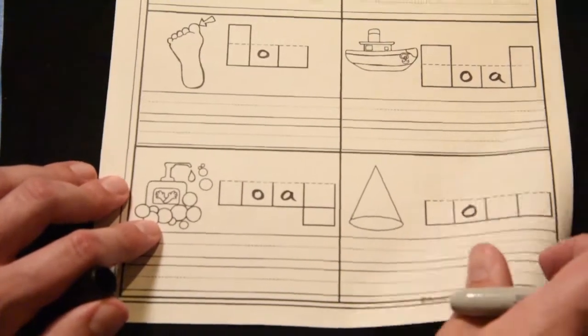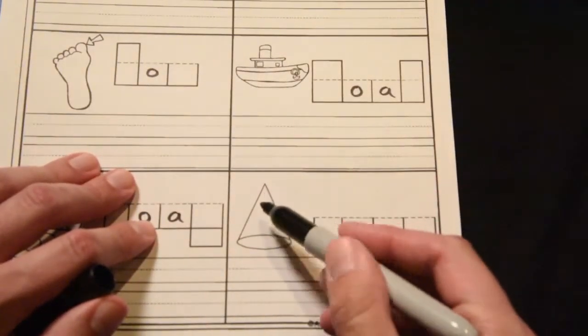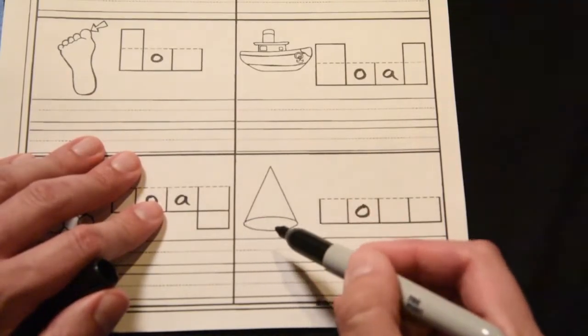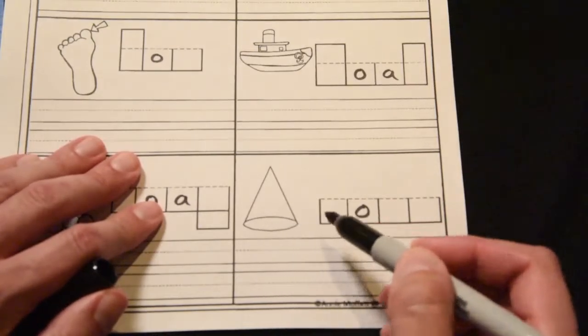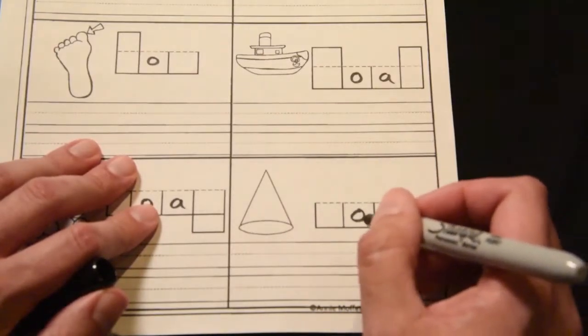P. Okay. Here, this is a triangle, but here when it has this little circle on it, it's like a party hat. So it's not just a triangle, it's a three-dimensional triangle, and we call that a cone.